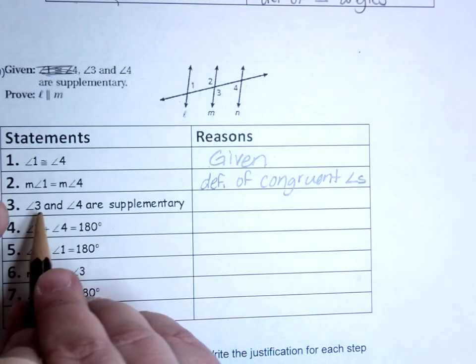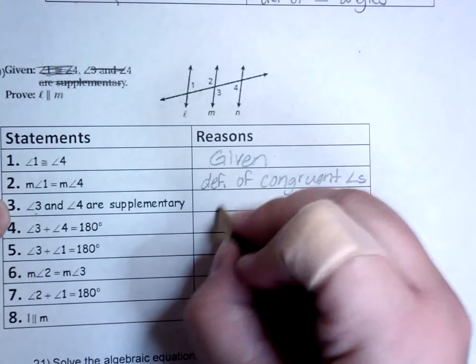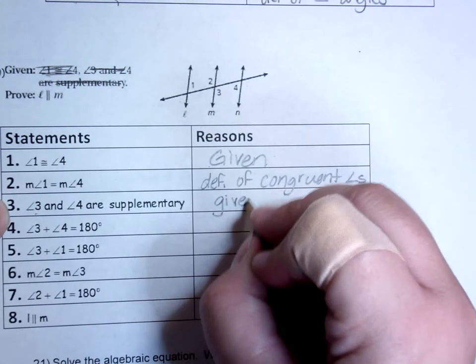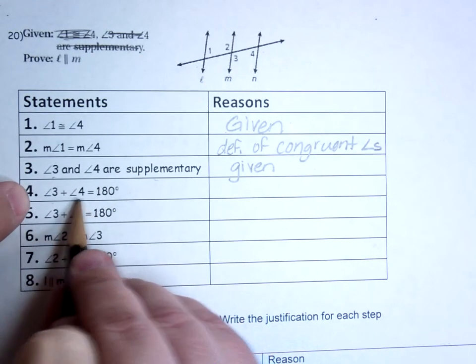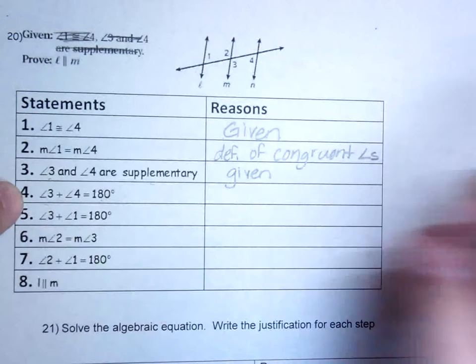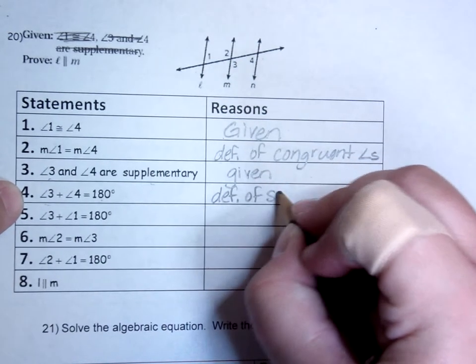All right, the next statement, 3 and 4 are supplementary. That's also from the given. So I'm going to put given. And then here's a math term, supplementary, and sure enough, the next step says, here's what that means. It means they add up to 180. So that's definition of supplementary.